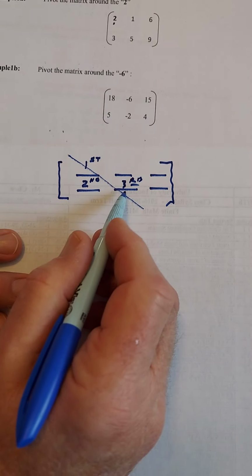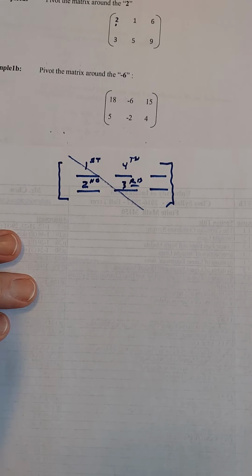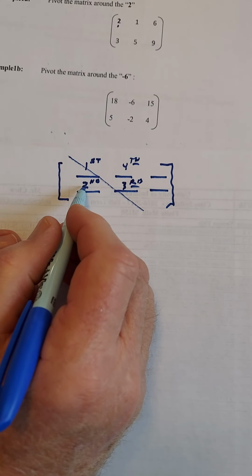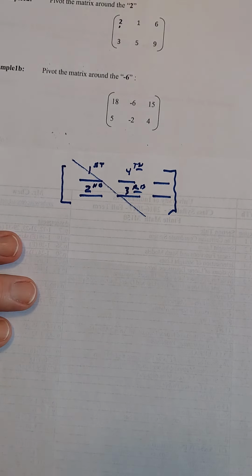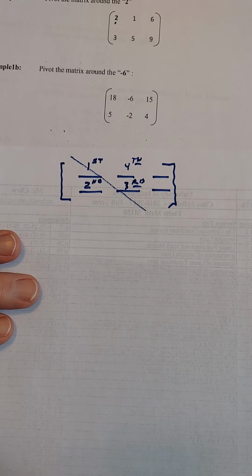And then once I have a 1 there, I'll get a 0 up here. And once you have a 1, a 0, a 1, and a 0, then your answers will be over here. So we would always do them in that order, if that helps out.